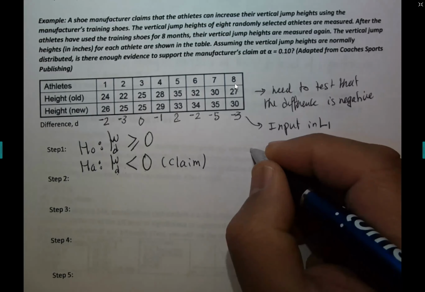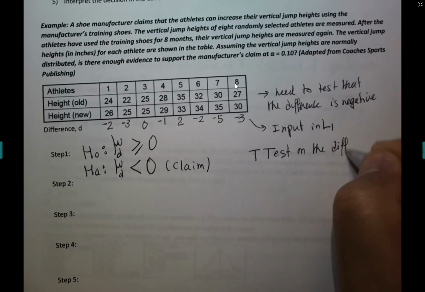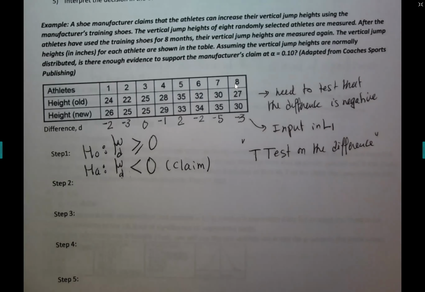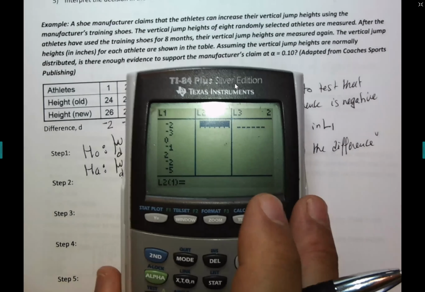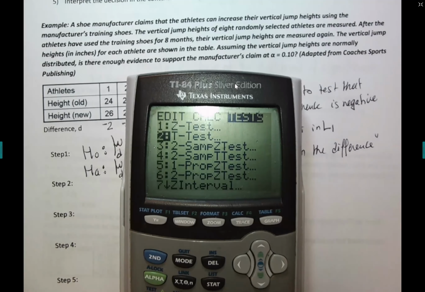Okay, what kind of test do we perform? It's not a 2-sample test anymore, guys. We perform a t-test on the difference. So we're back to chapter 7, only a t-test on the difference right here. And let me show you what you do. So you go to stat, tests. That's why I told you this section is different. I left it to the end.